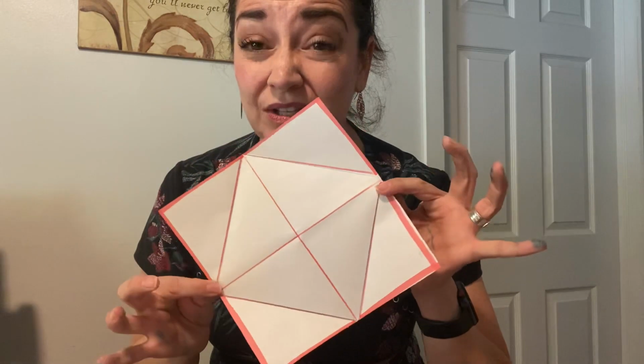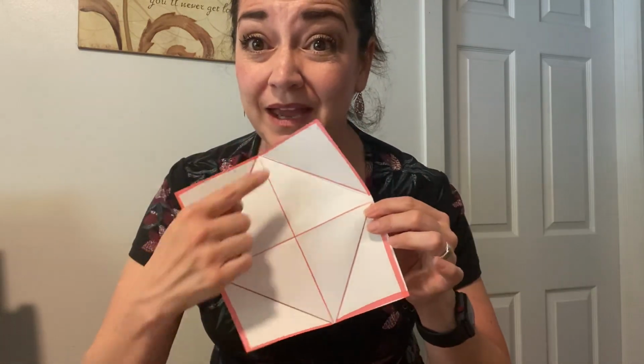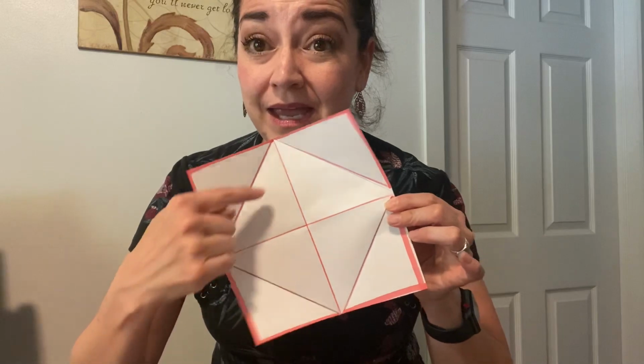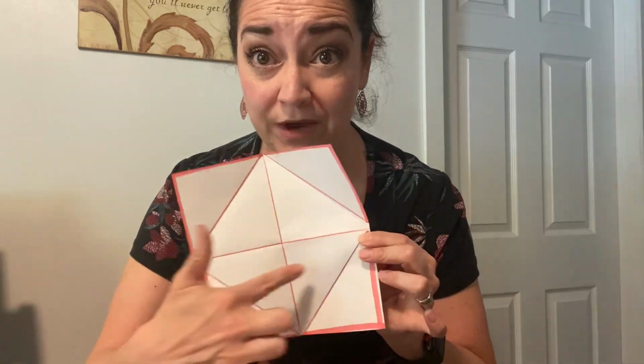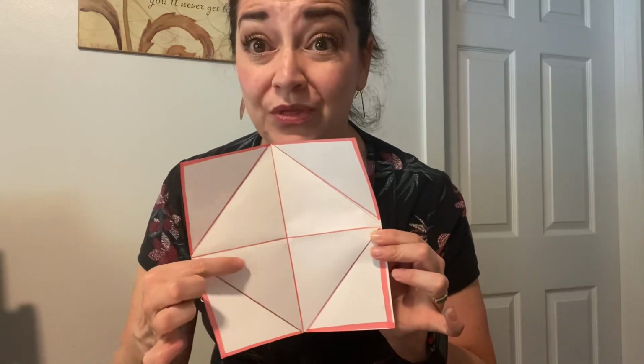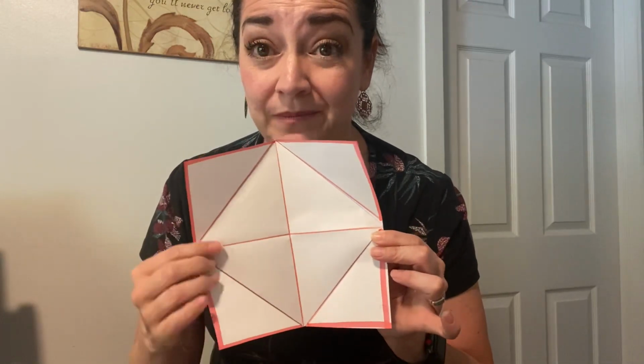Do you see the square in the middle? I have a square in the middle. And how many triangles are making that square? 4 of them. So that square is broken into fourths.